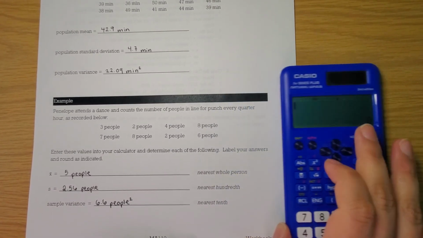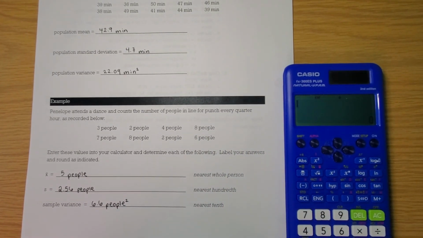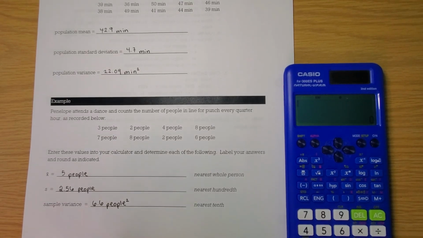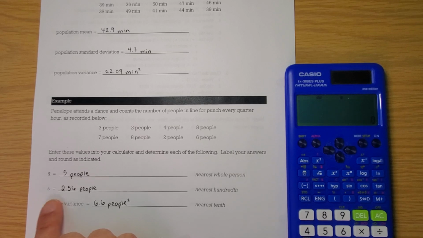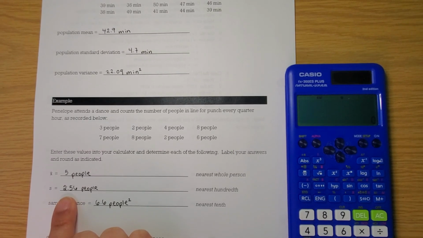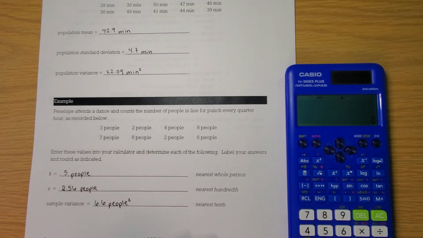Okay, so let's see how you did at finding the sample summary values. So for my sample mean, I got 5 people. For my sample standard deviation, I got 2.56. And for the sample variance, I got 6.6.